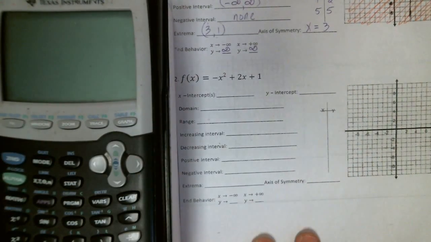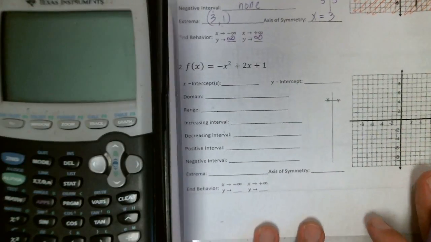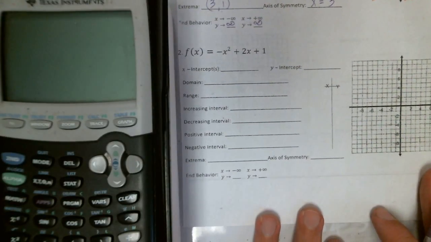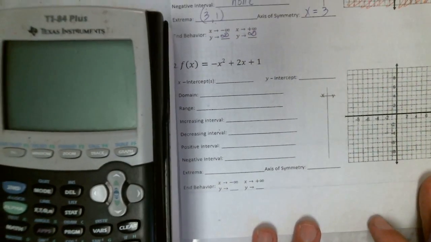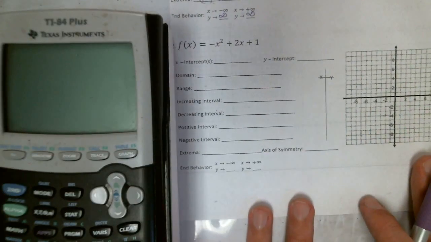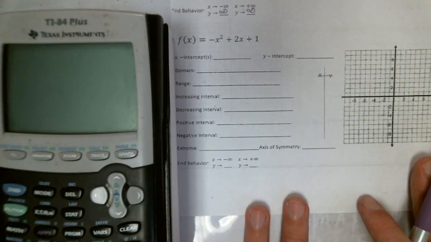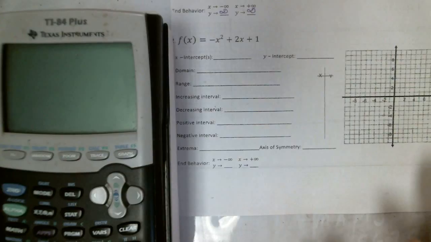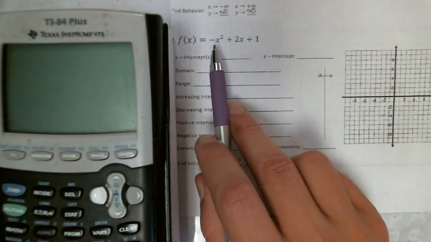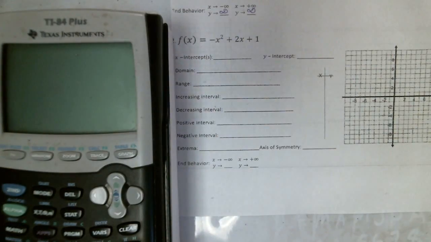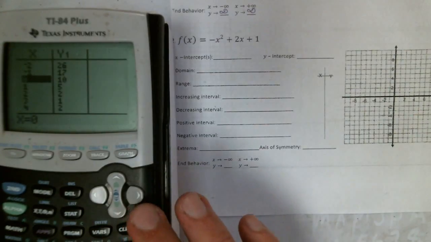And let's look at one where we actually have some x-intercepts, because that's another spot where I feel like students sometimes get a little bit confused on how to use the graphing calculator to find the x-intercepts. Okay, so I have an equation: y equals negative x squared plus 2x plus 1. So let's go ahead and use our graphing calculator to graph that.